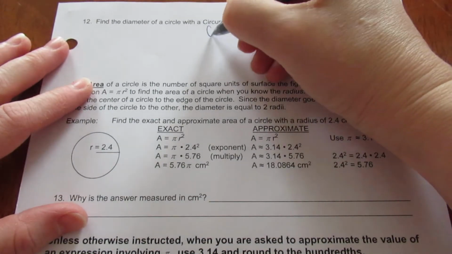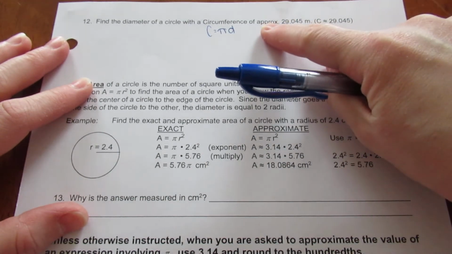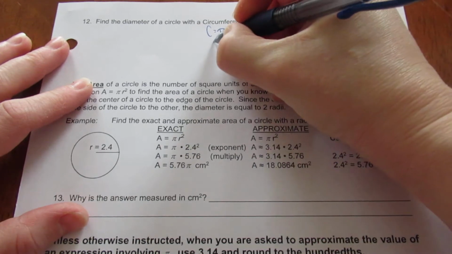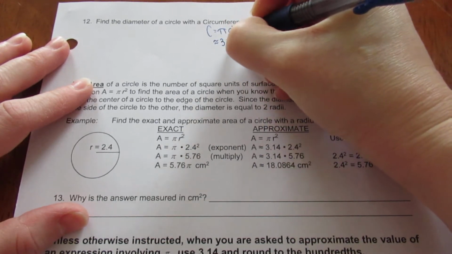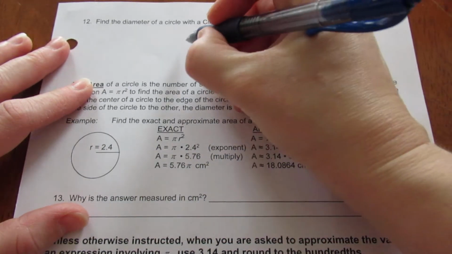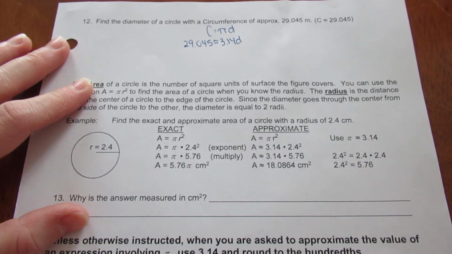We're going to start with the formula circumference equals pi times diameter, and we're going to plug in what we know. We know that it's approximate, so they're already using this symbol, which tells us that we can use 3.14. We're looking for the diameter, so that's still the unknown. And over here, we're going to put the 29.045 in place of the circumference.